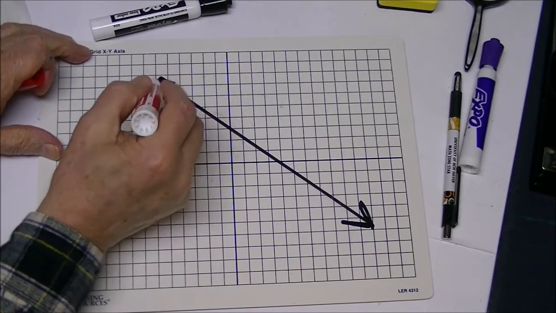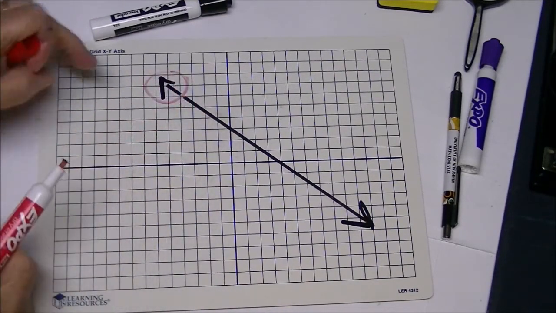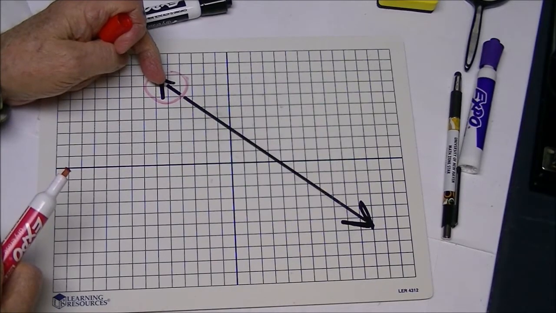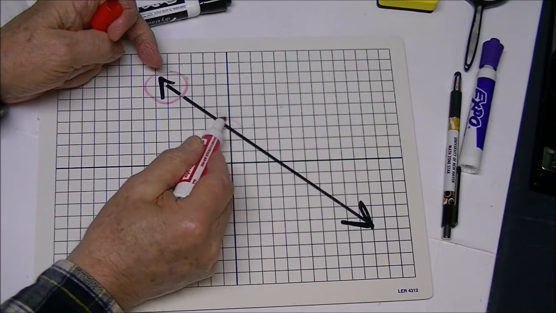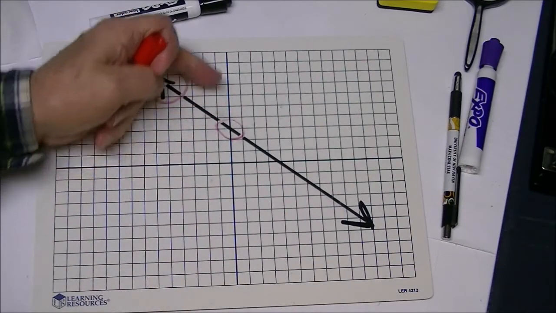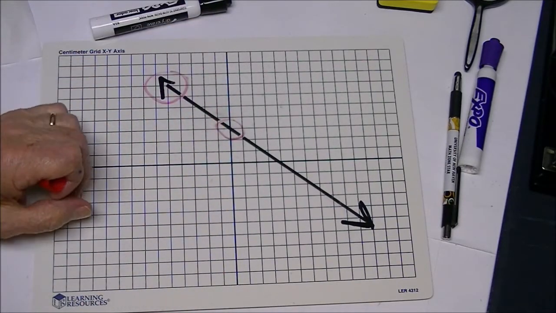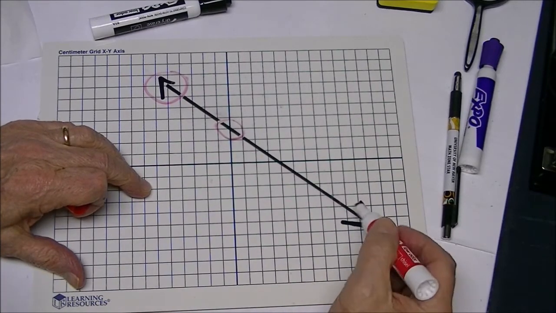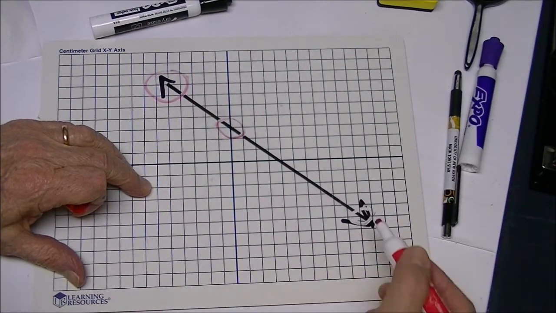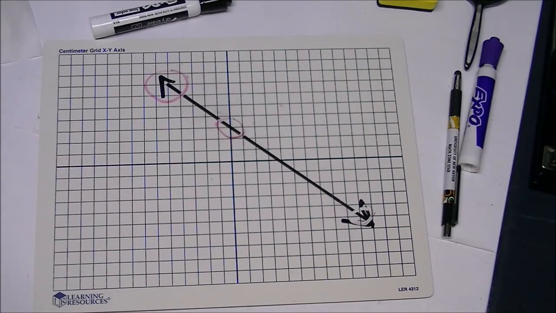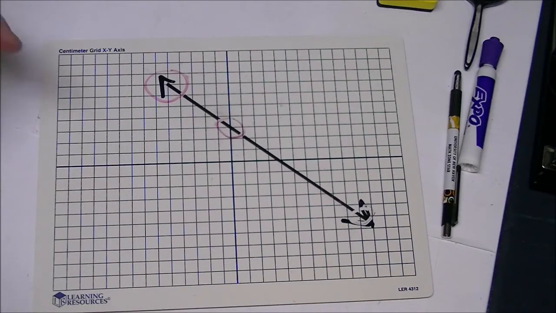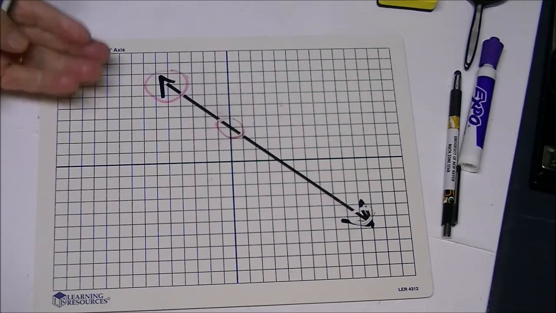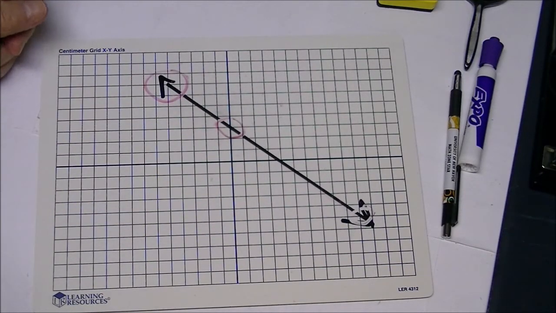I'd like to bring your attention to a couple of things. For instance, notice right here at this point, it's right on the grid line. Here it's going through the y-axis right on the grid line. And then right down here, it's going through the grid. Now you might say, well, what do we want to do with this particular graph? Well, I want you to tell me what the equation of this line is.